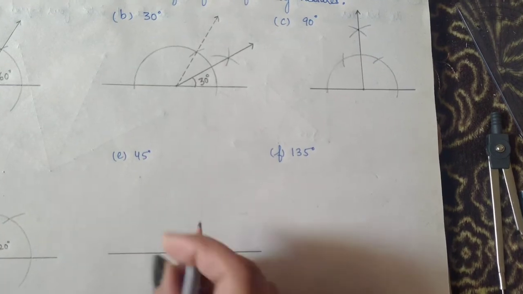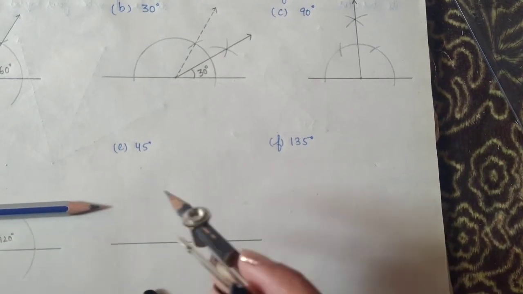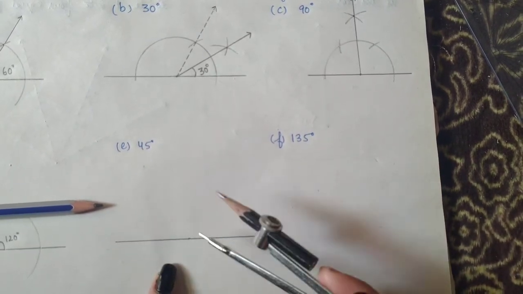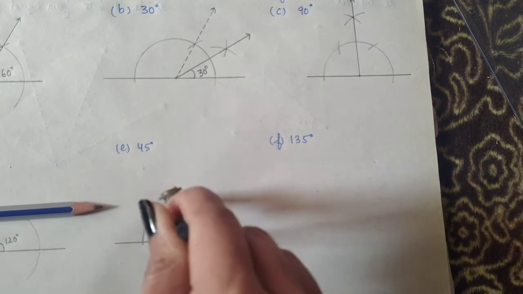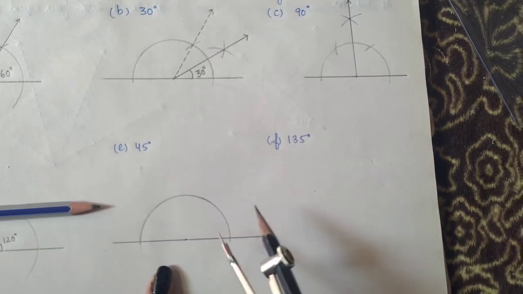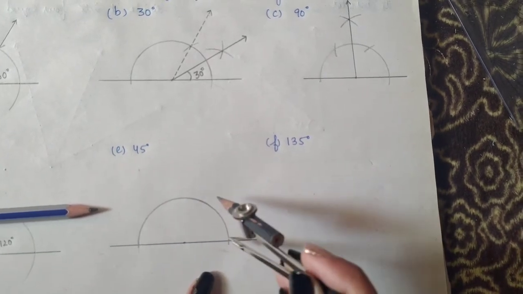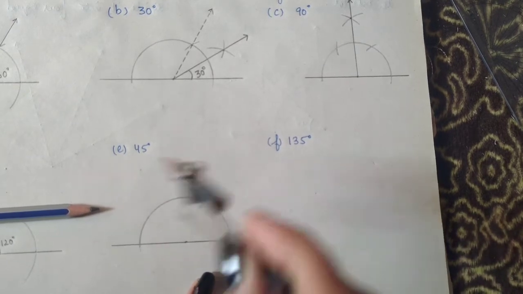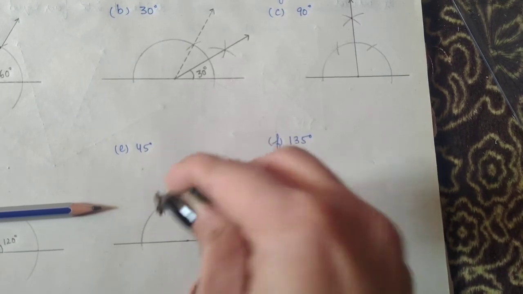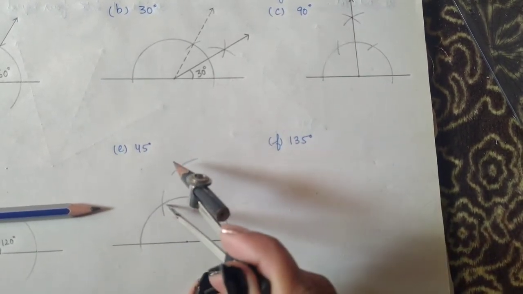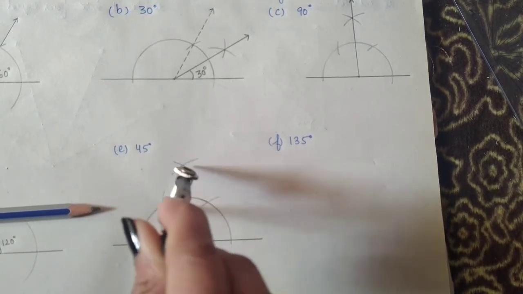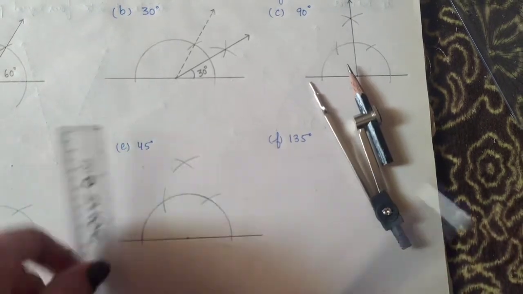So that's the midpoint here. Compass will draw an arc by keeping it on the midpoint, and we'll draw a semicircle like this. Basically we want this point. Keeping it here, we'll get 60 degrees. Keeping at 60 degrees, we got 120, and keeping at 120 degrees, we'll draw another arc for 90 degrees.